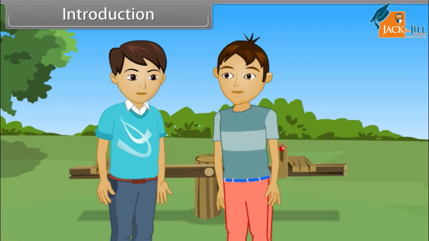Then Roy replied to him that the seesaw works on the principle of torque. When two equal and opposite forces act on the ends of a surface, only then is rotational motion produced, otherwise not. In our daily life, we see so many examples of rotational motion. So, let's study more about this system of particles and rotational motion.